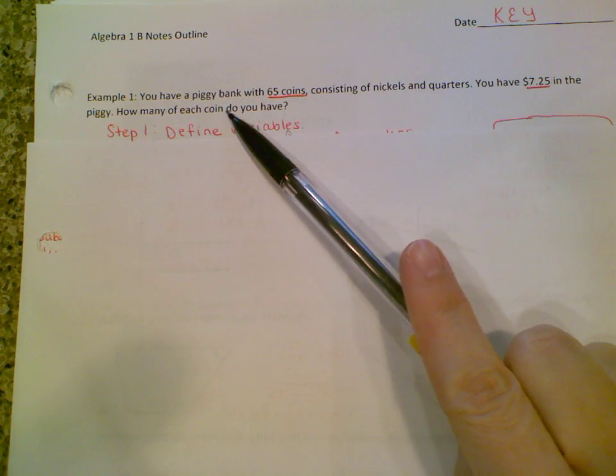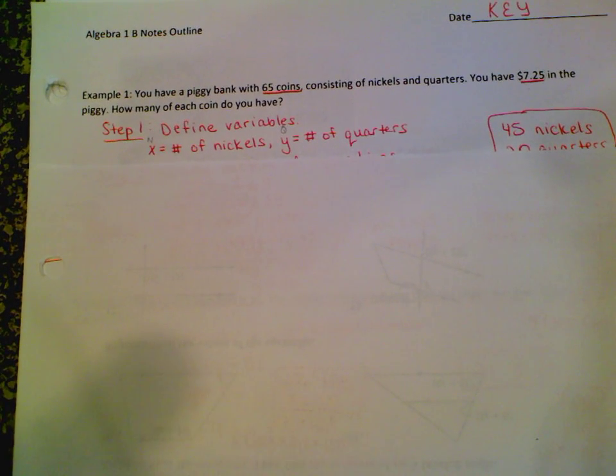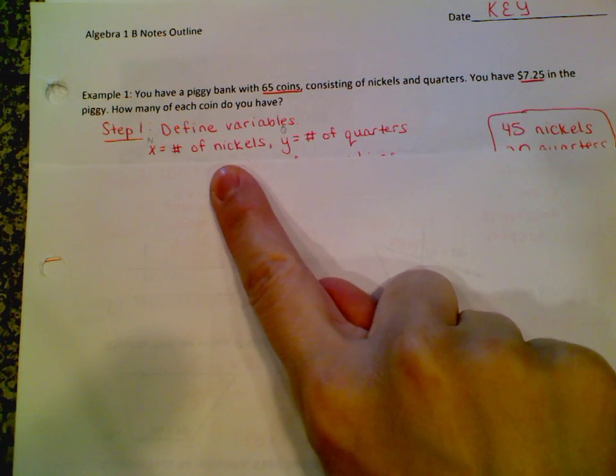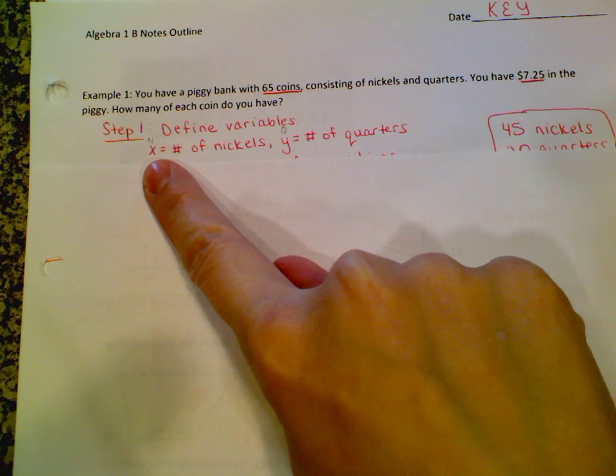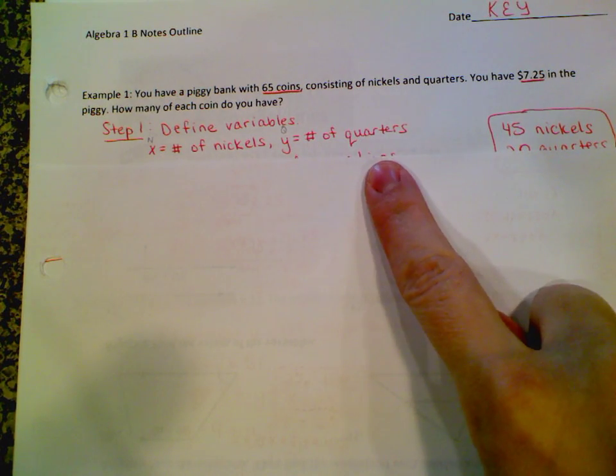The first step I would suggest is defining your variable. So what are we trying to find? It says how many of each coin. So I'm trying to find how many nickels and how many quarters. So I'm going to let X represent the number of nickels and Y represent the number of quarters. Now there are some people that like to use the same letter as what they're trying to find, so it makes it a little bit easier to remember what they are. So if you prefer, you could use an N here and a Q there.